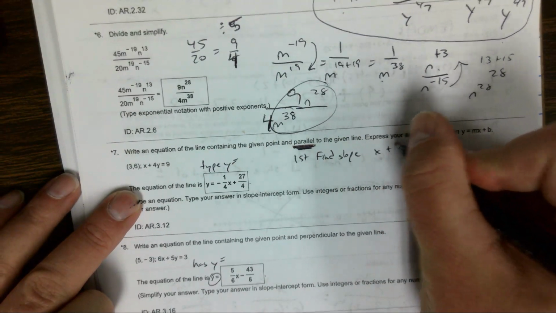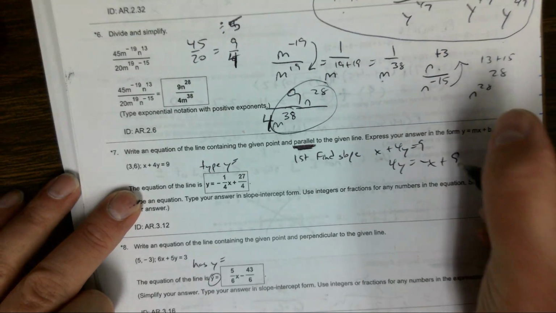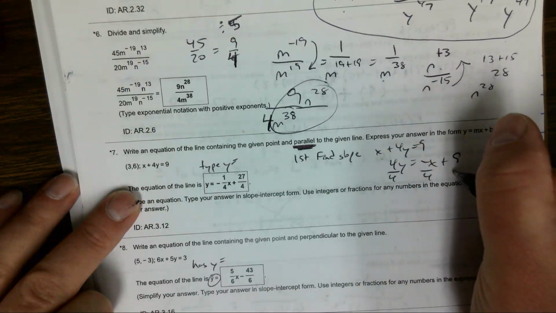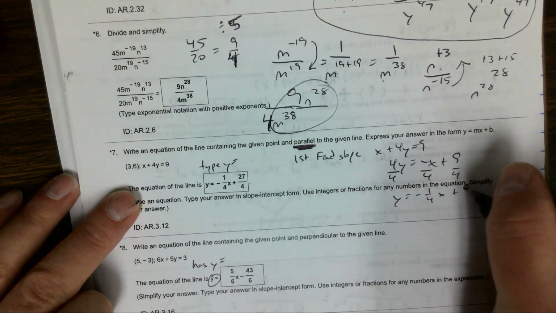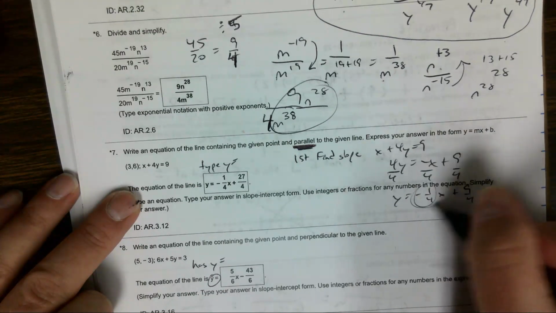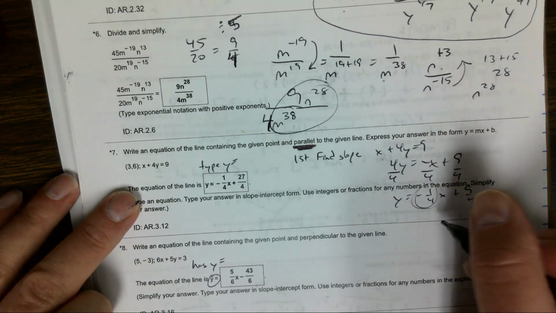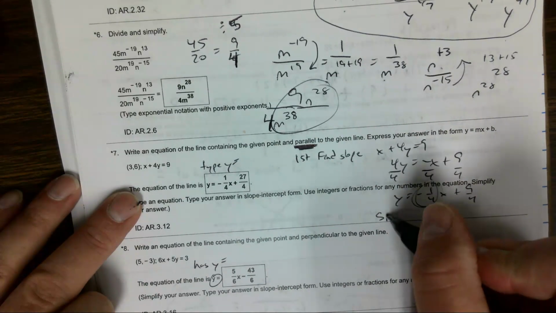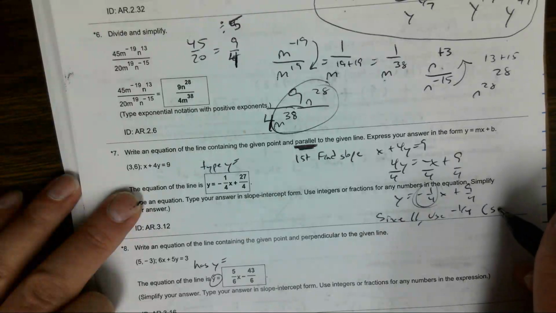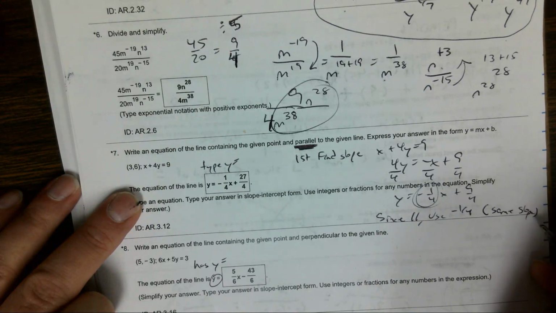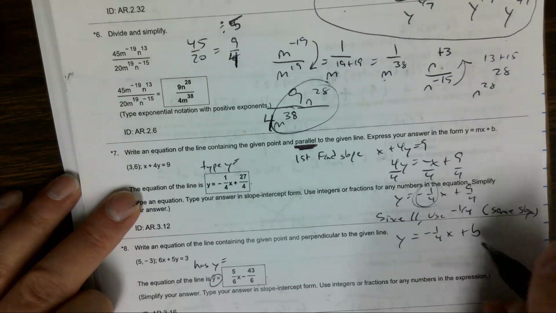So if you have x plus 4y equal 9, then that's going to be negative x plus 9, and then divide by 4. So that's negative 1/4 x plus 9/4. So this is the only part we care about. We don't use the 9/4. Now, since it's parallel, use -1/4 because it's the same slope. So then we have y equal -1/4 x plus b.